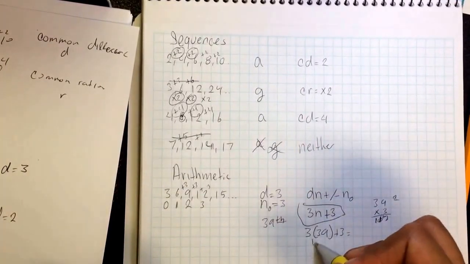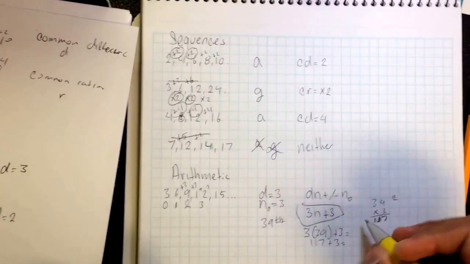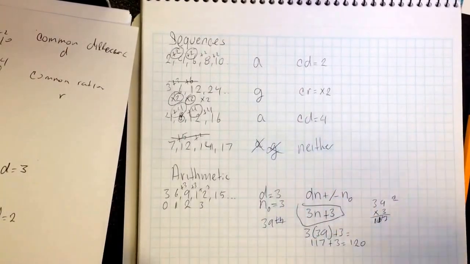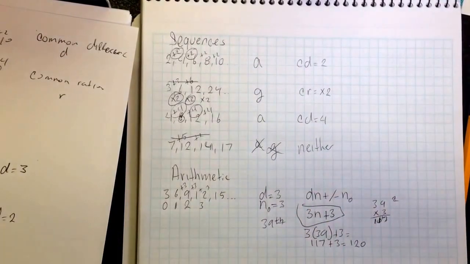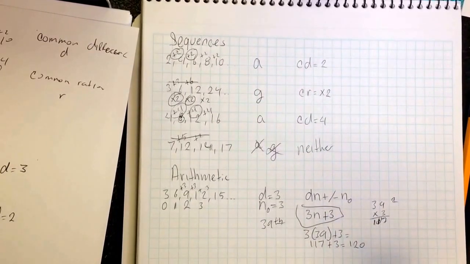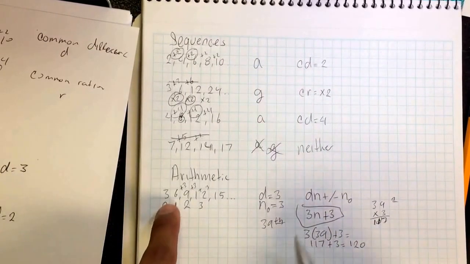So we will have 117 plus 3, which is what? 120. That will be the 39th term. So basically, that's how you find the rule the quick way.